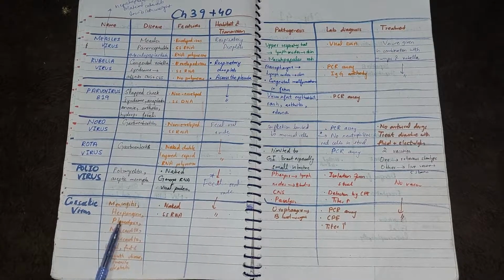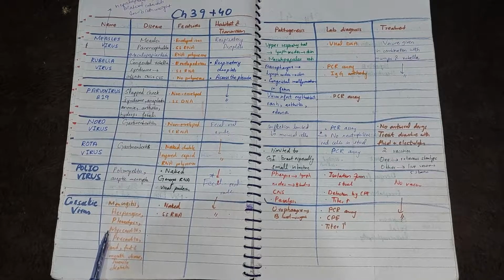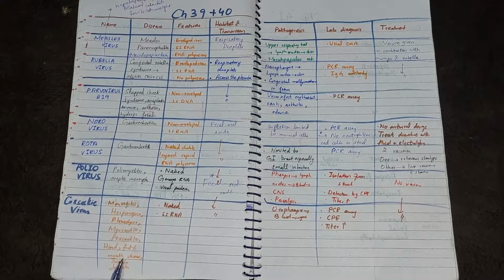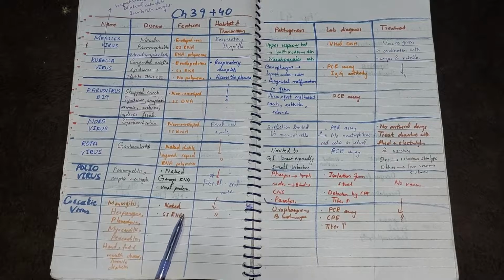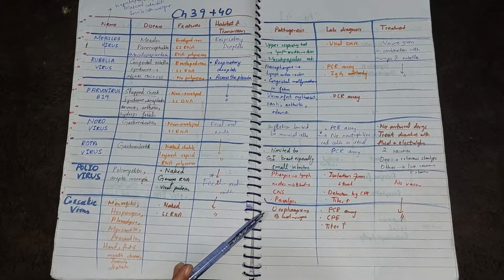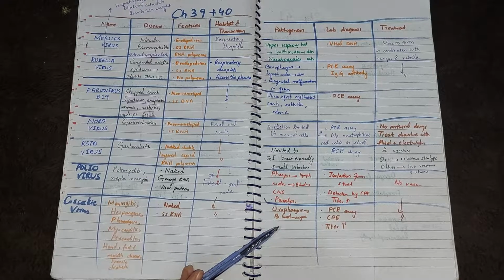Coxsackie virus causes meningitis, herpangina, myocarditis, pericarditis and it also causes hand foot mouth disease and juvenile diabetes. Features are it's naked and single stranded RNA. Pathogenesis, it involves the oropharynx from where it transfers to blood and different organs. Lab diagnoses are PCR assay, CPE and rise in antibody titer. This is all about chapter number 39 plus 40 of microbiology.